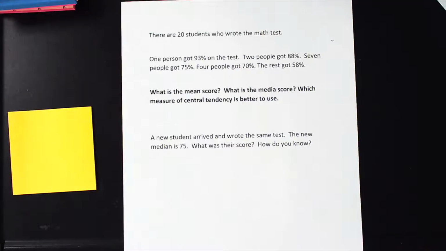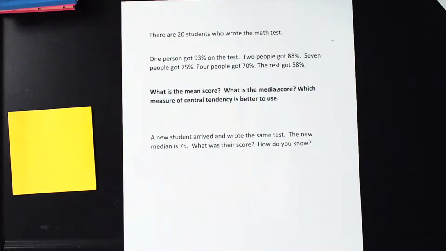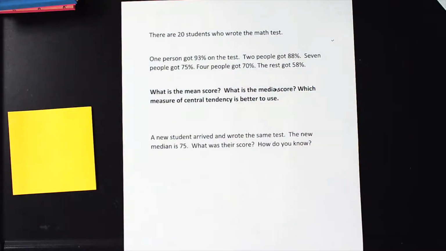What is the median score? Not media score. Median score. Which measure of central tendency is better to use? What's my first step? What must I do first?